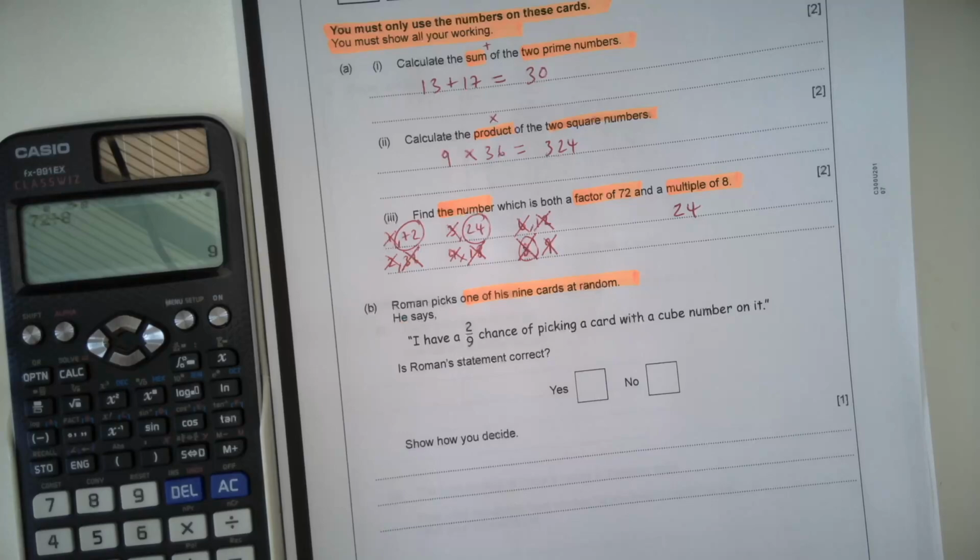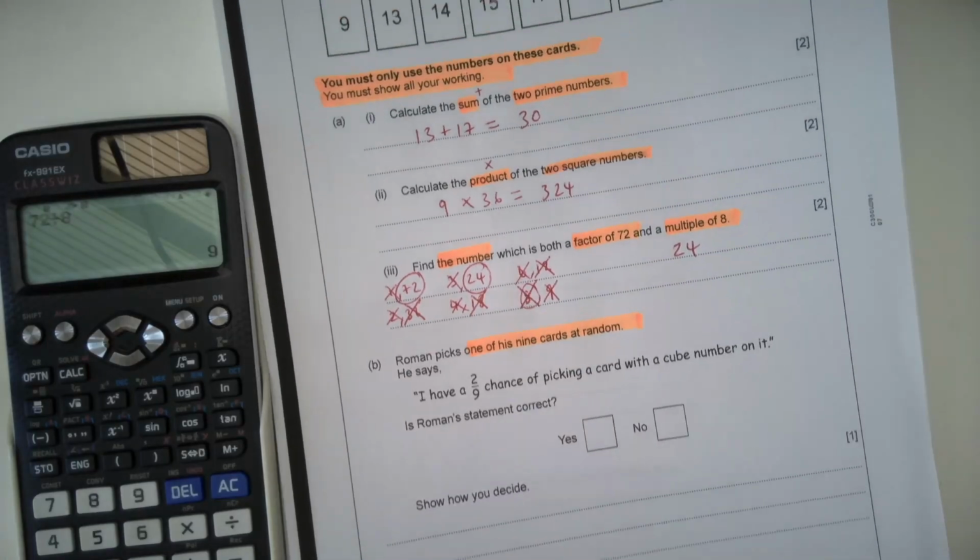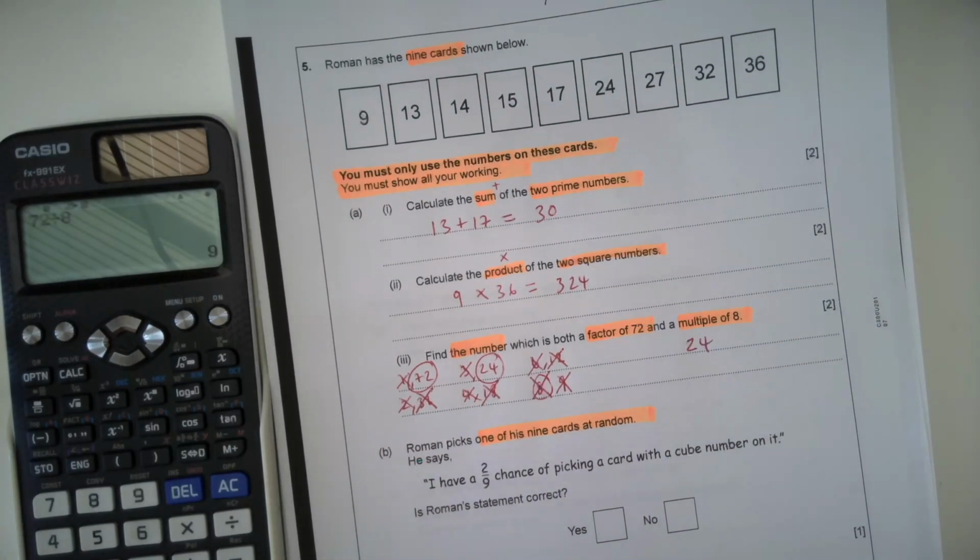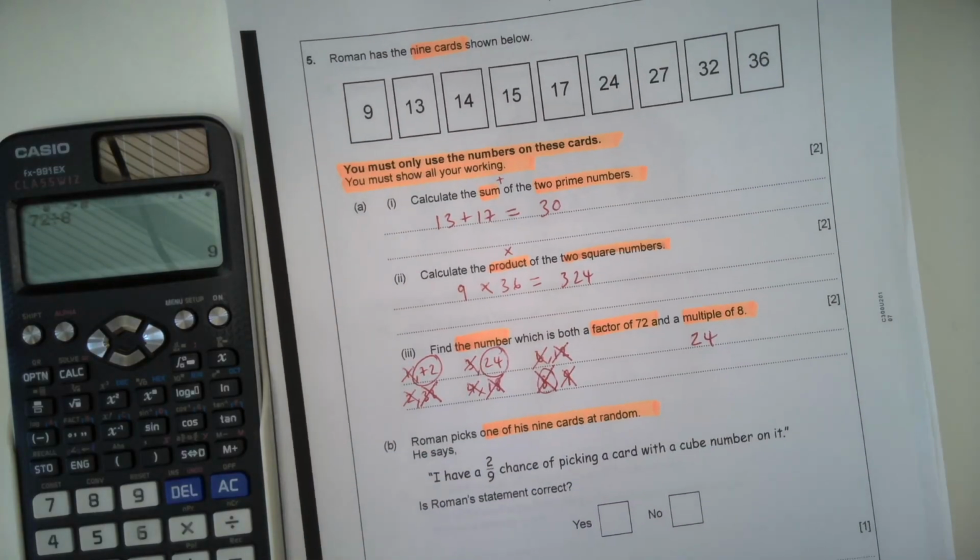number on is before we tick a box, guys. Okay, so cube numbers. So a square number, you times it by itself twice. So 1 times 1 is 1, 2 times 2 is 4. A cube number, you times it by itself 3 times. So 1 times 1 times 1 is 1. 2 times 2 times 2 is 8. 3 times 3 times 3.